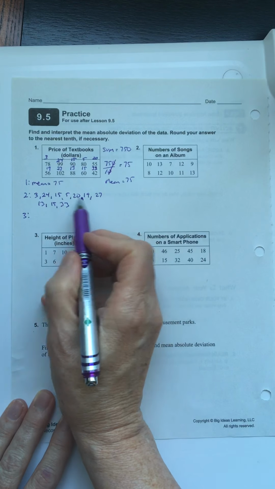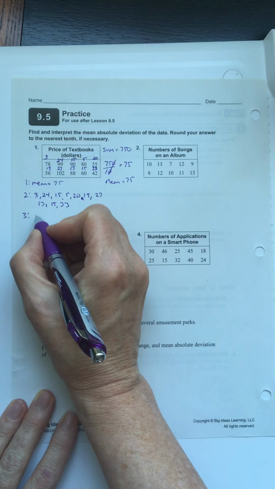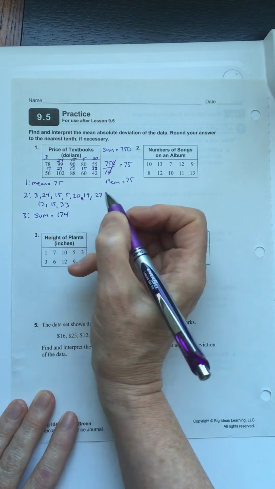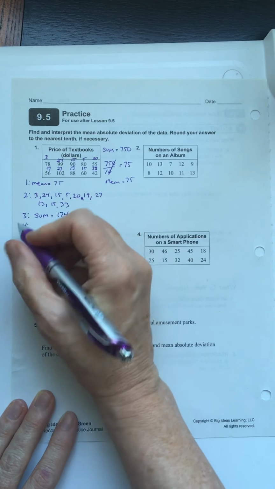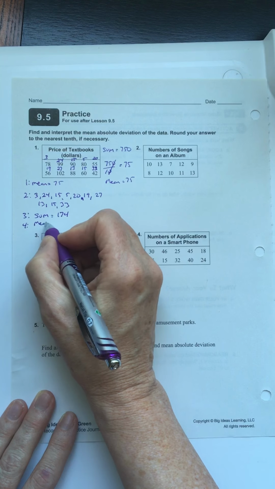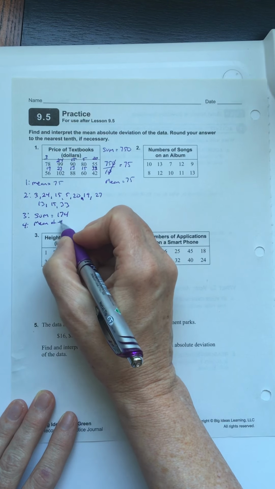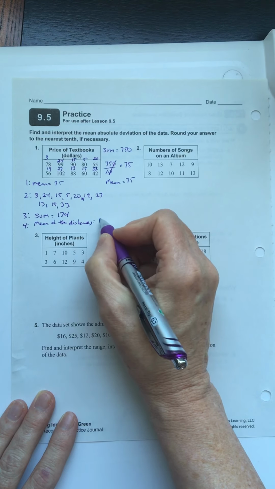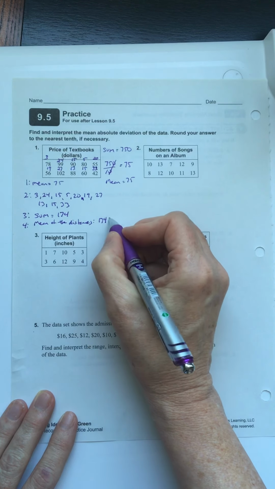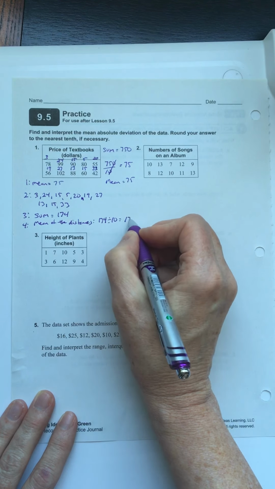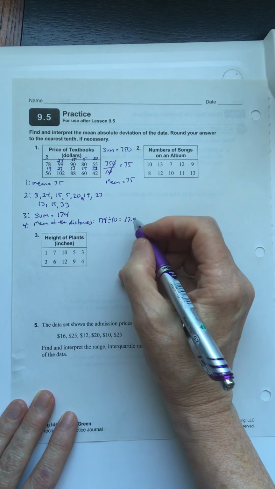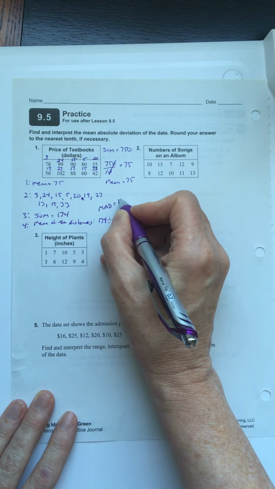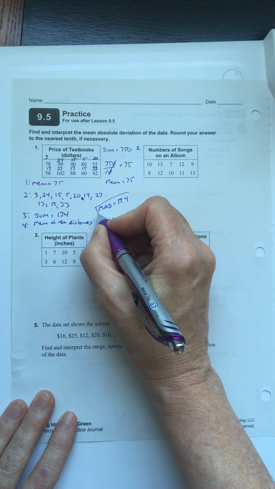I'm going to tell you right now that if you add all these numbers up, you're going to get 174. Sum is 174. And then the last step is the mean of the distances, which is 174 divided by 10, and that's 17.4. So the MAD is 17.4.